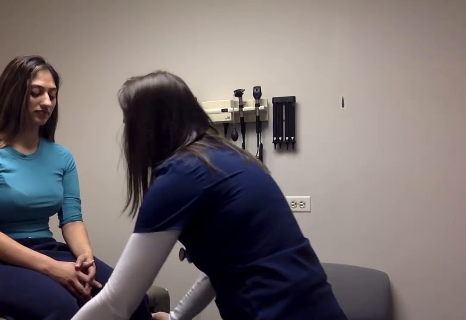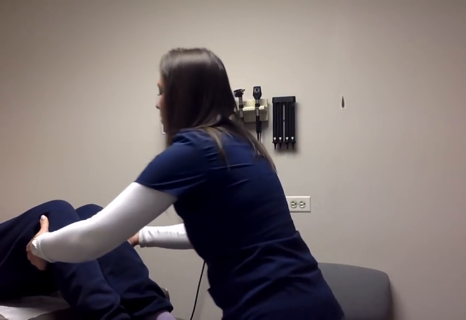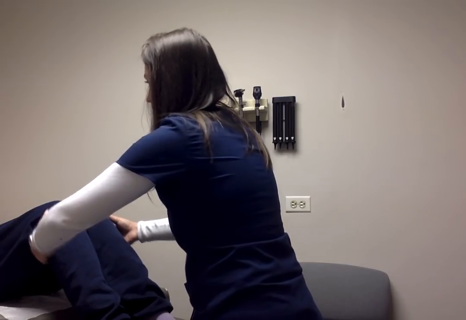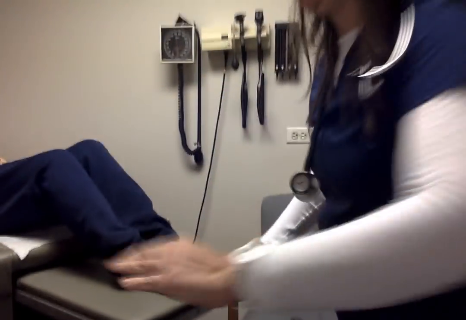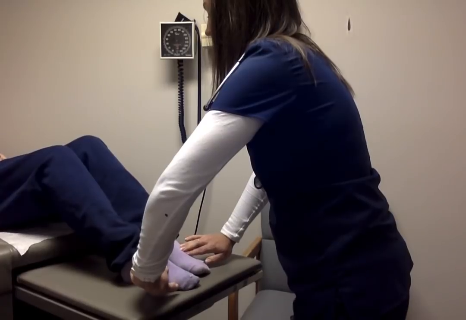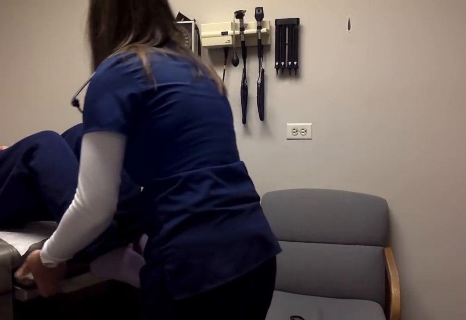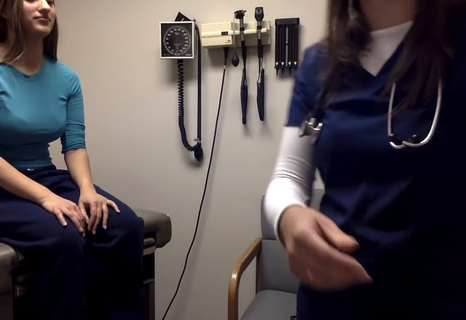Now I'm gonna check your lower pulses. Lie down for me. So I'm gonna check popliteal, then tibial here, and pedal. They're bilaterally equal, 2 plus. Next, I'm gonna inspect the chest.